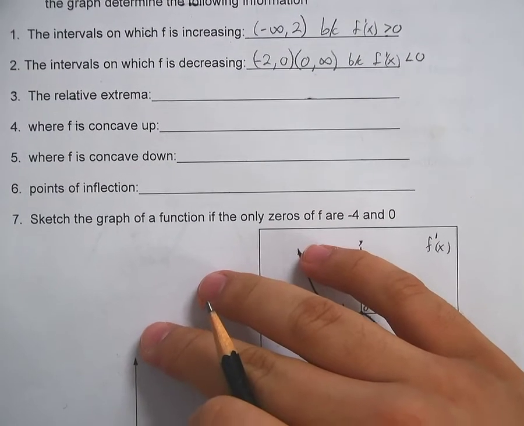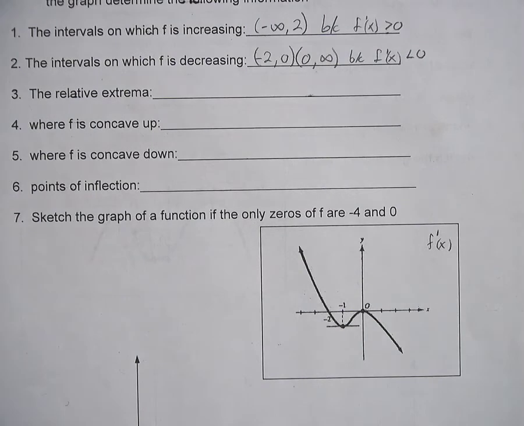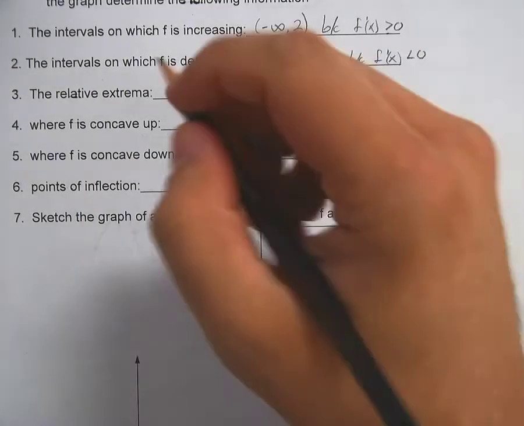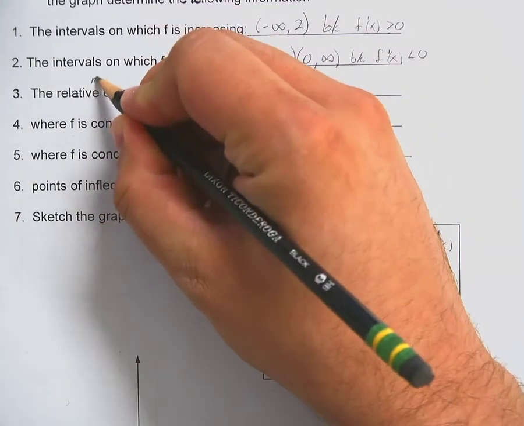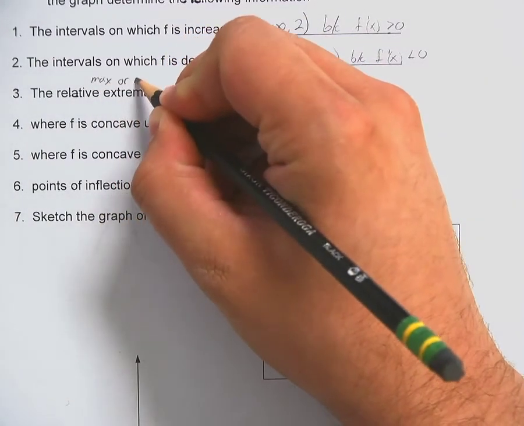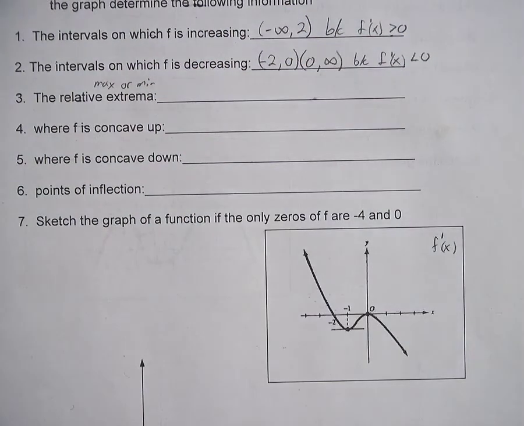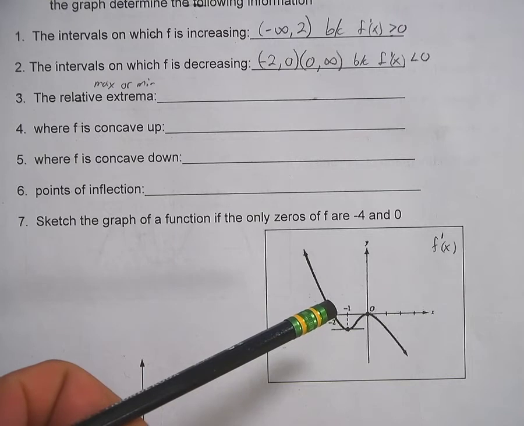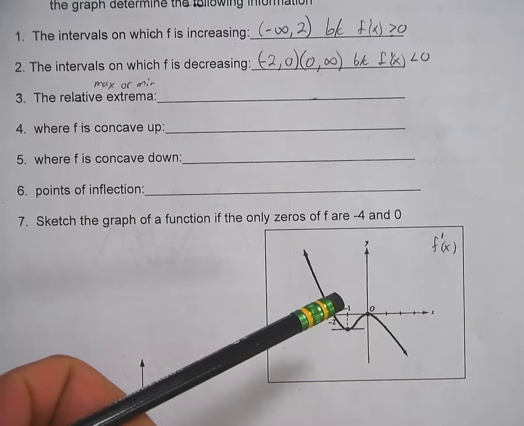Because f prime of x is less than 0. Alright? About the relative extrema. The relative extrema, this is talking about maxes and mins, right? So I'm looking for a max or a min. Now this is talking about the graph of the original, so I need to go one step up from here. So relative extrema, to be a maximum, I would have to change from increasing to decreasing. To be a minimum, I would have to change from decreasing to increasing.